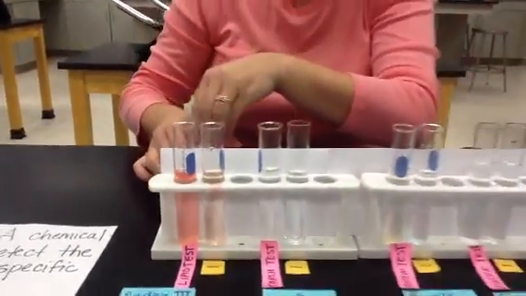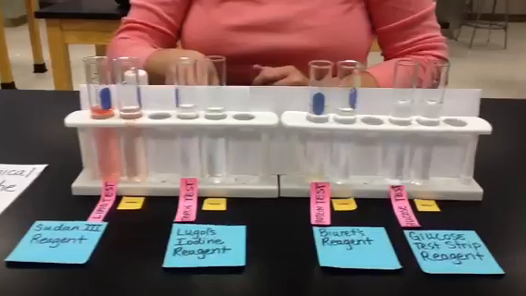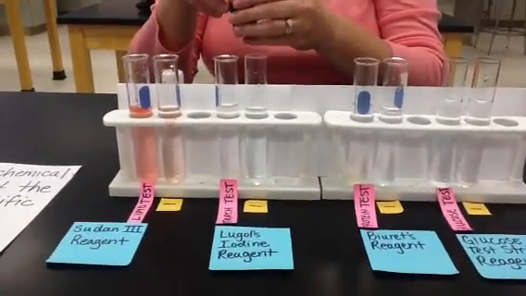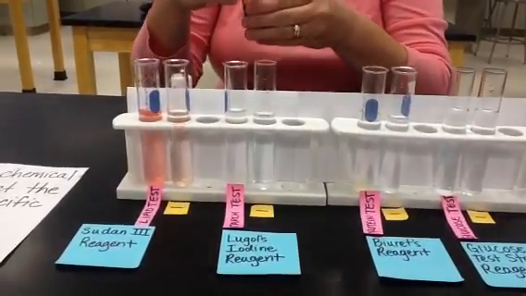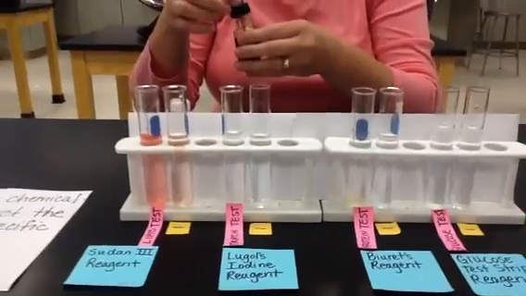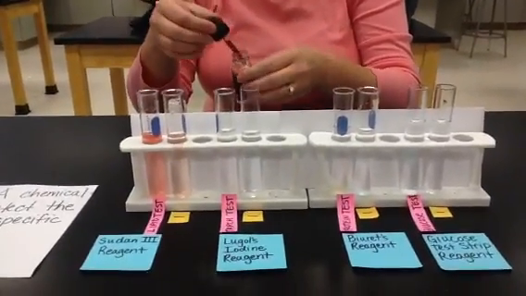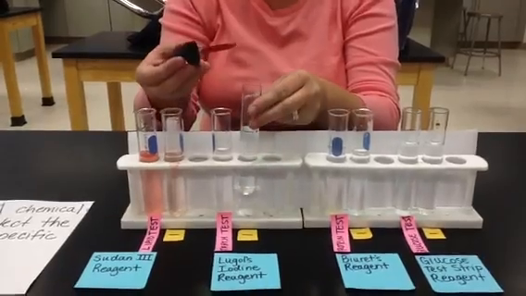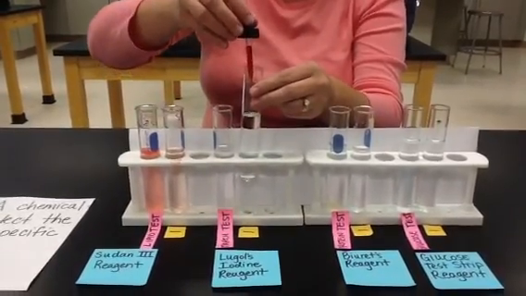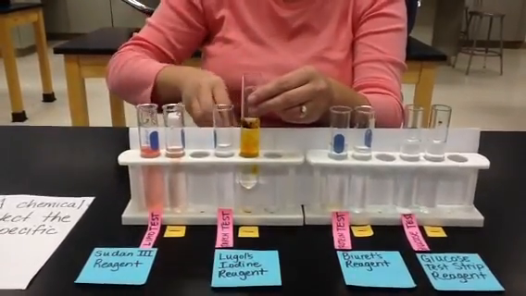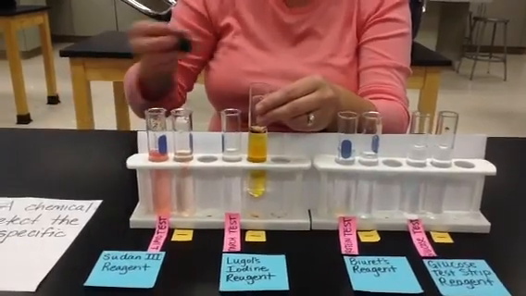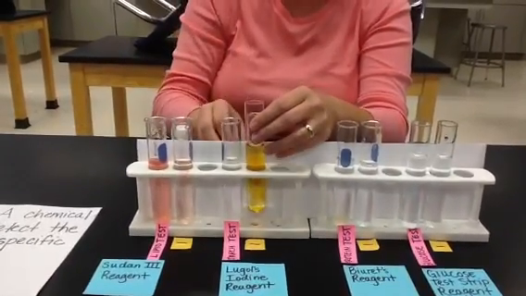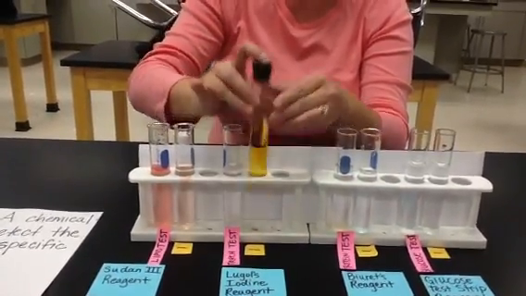Our next one is our starch test, and we use Lugol's iodine reagent to test for the presence of starch. So we're going to start with our negative test. If it's a negative test, it's going to be the same color as our original reagent, which is kind of this light brown and maybe even pale yellow. So let's see what we get here.